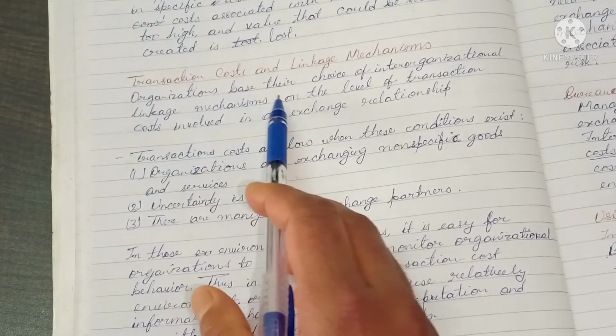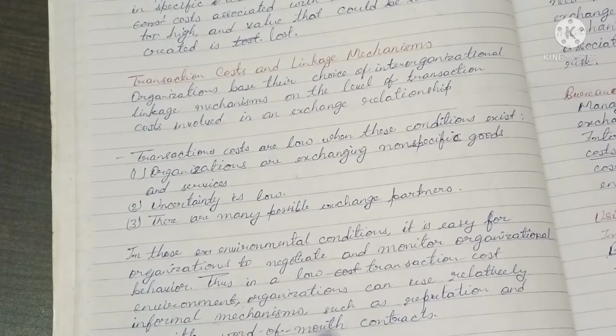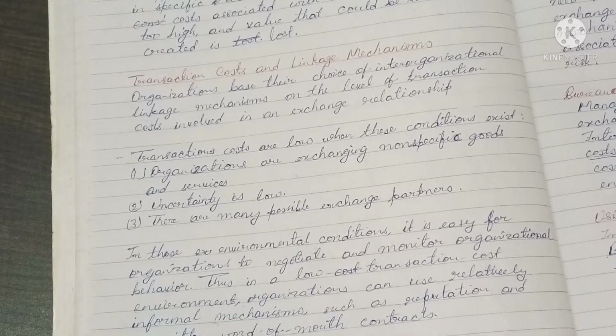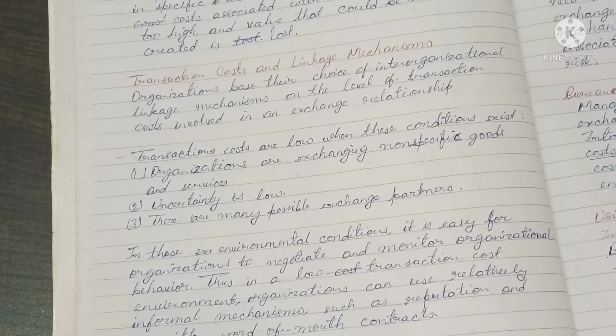Next topic given, transaction cost and linkage mechanism. So there is a relation between the transaction cost and the linkage mechanism. I have already explained how different organizations are interlinked, how they attach to each other so that the uncertainty in the environment can be decreased, and different types of interdependencies, or the threat of interdependencies, can be minimized.